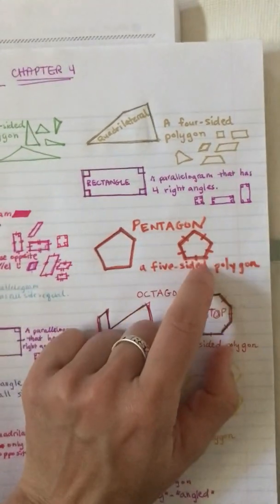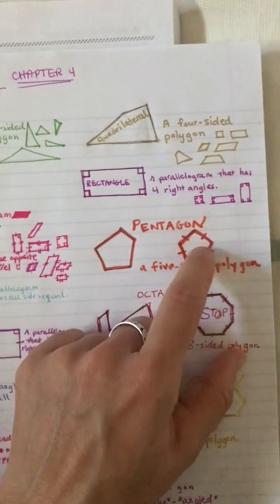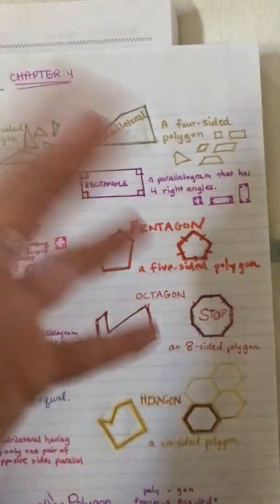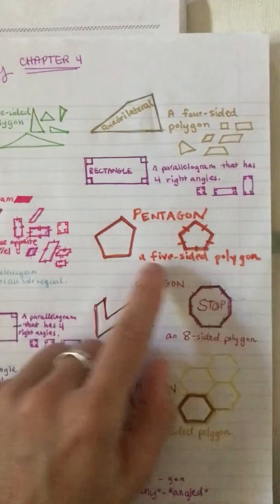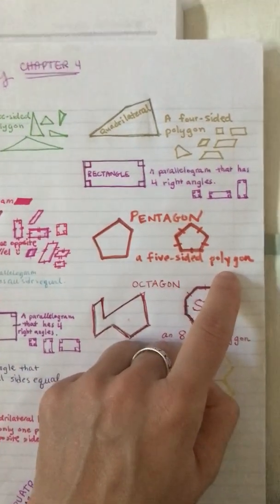And then I drew one where each side, by me writing that tick mark, I'm telling you, okay, they're the same length. Even if I didn't draw it perfect, I'm telling you that's the rule. They're the same length. So it's a 5-sided polygon. There you have it.